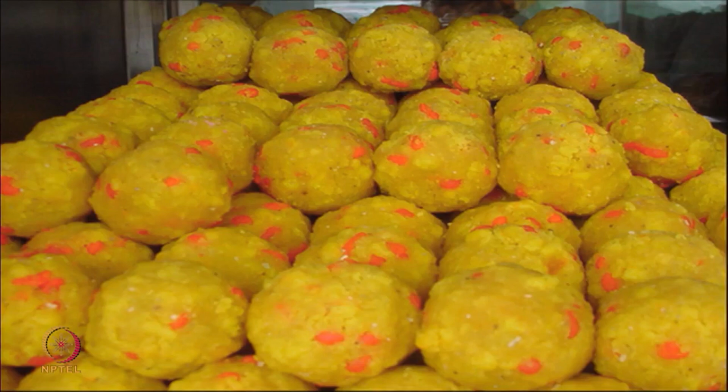Another yummy example from a sweet shop. From the fruit seller's shop, we now go to the sweet shop, and here laddus, yummy laddus, are stacked one above the other. Again the question: what is the stacking sequence?